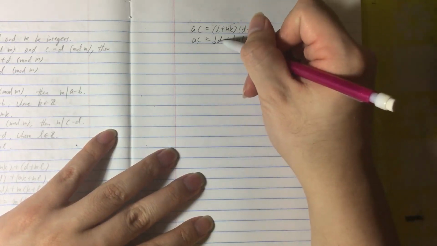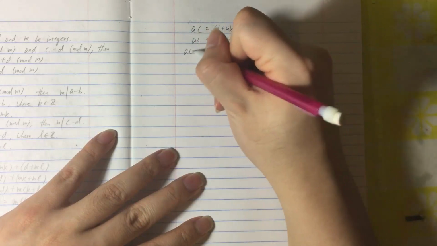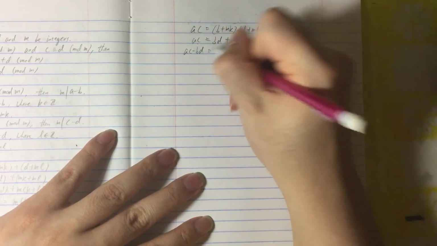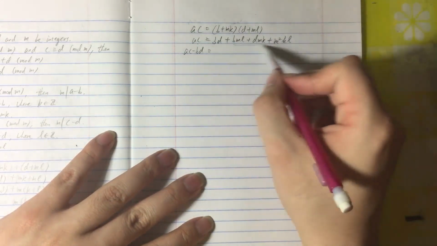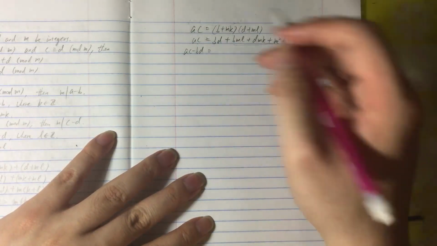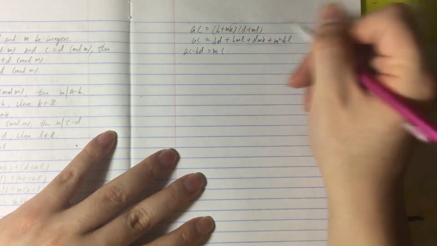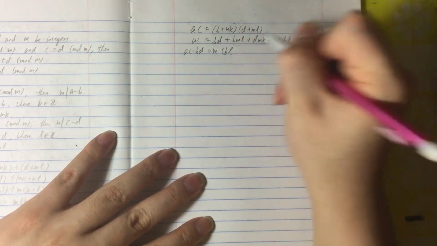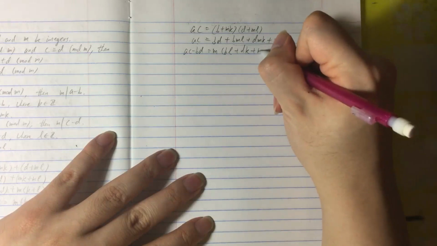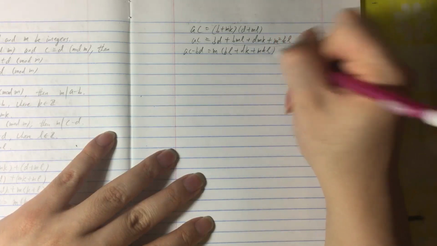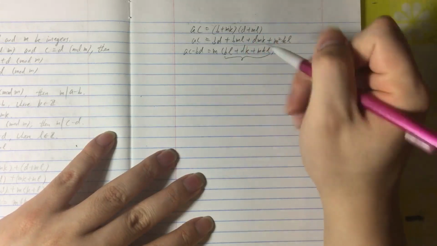Then I can bring BD over, and what's left is these three terms. For these three terms, I can factor M out. If I pull out M, I get (BL plus DK plus MKL). This is an integer.